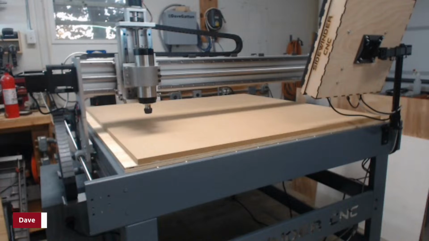But there it is. Now, the big difference with this thing and the big challenge I had in getting it to this point is, as I mentioned earlier, it was designed to run a whole different kind of way. Lead screws, Acme lead screws, NEMA 23s.